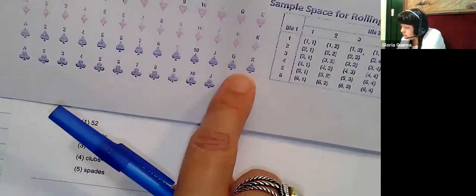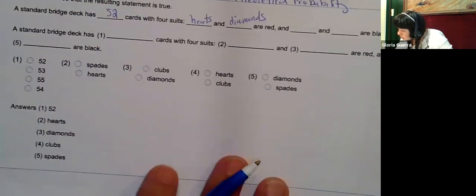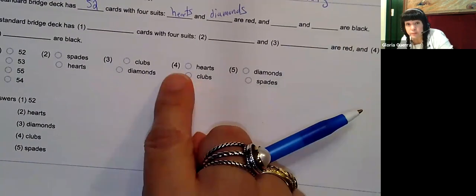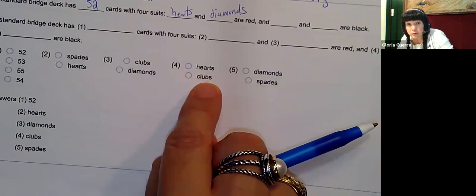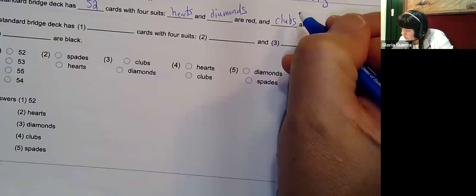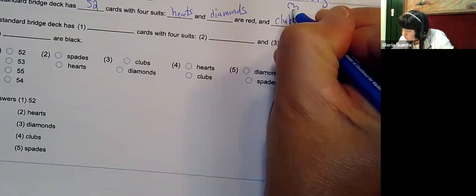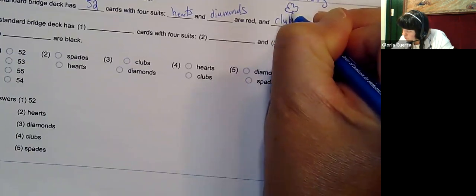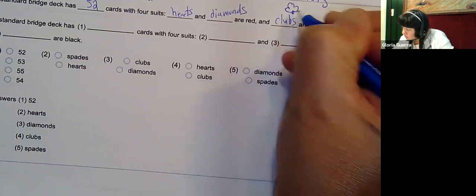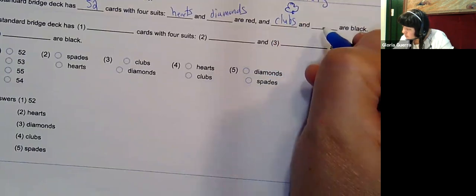These are called spades, and these are clubs. If it has these 3 leaves, it's a club. Those are the black ones. So your choices on number 4, they have hearts. No, we know hearts are red. Or clubs. See if I can draw a club. Kind of like a leaf. And then the spades.